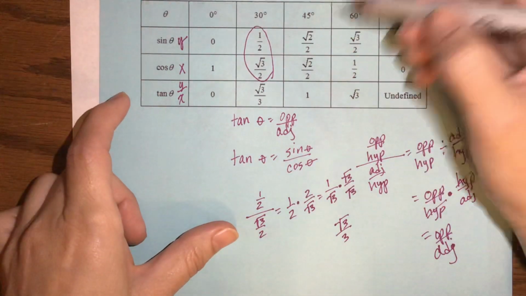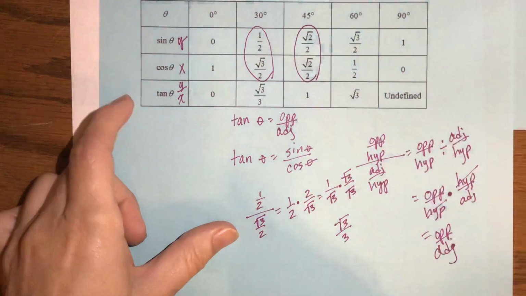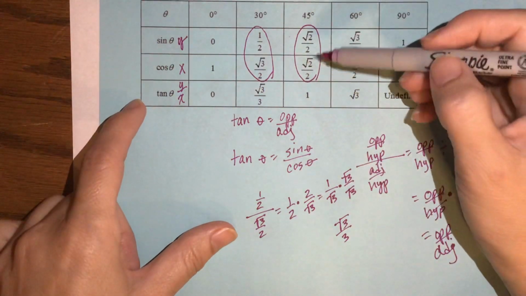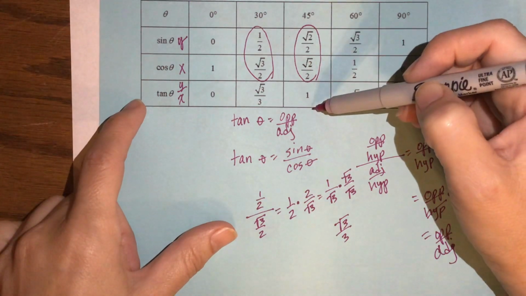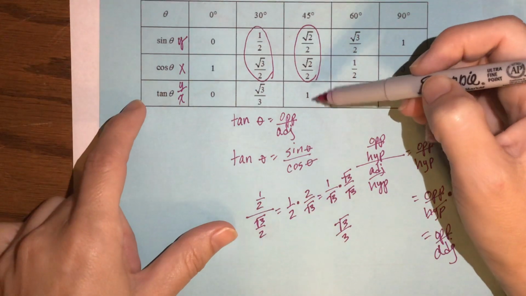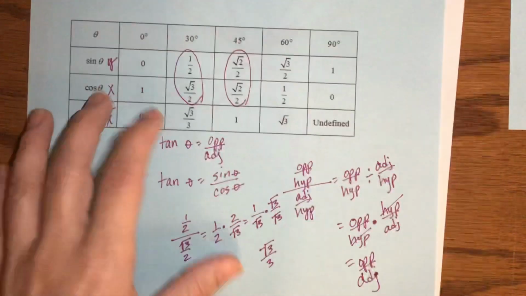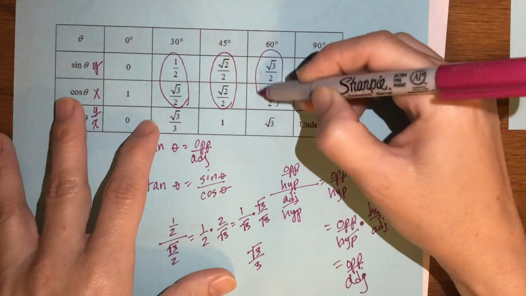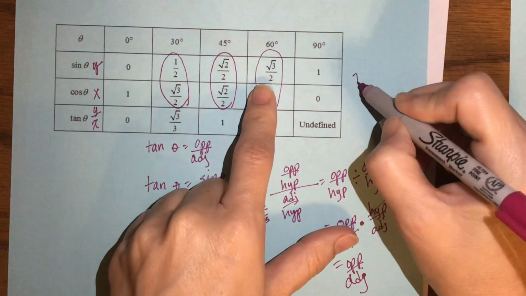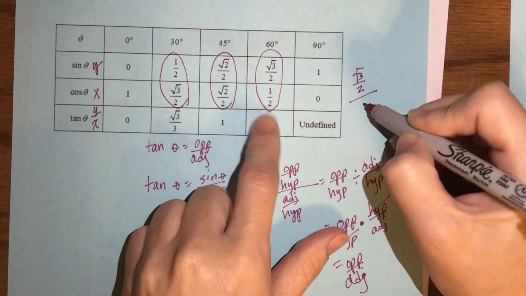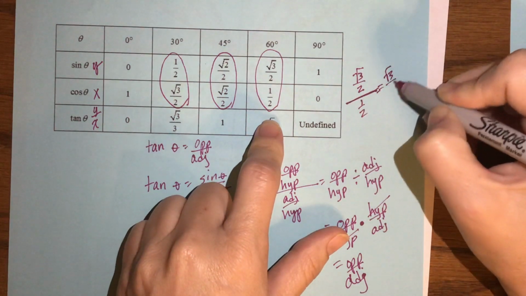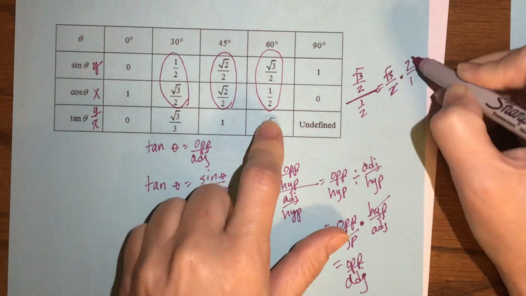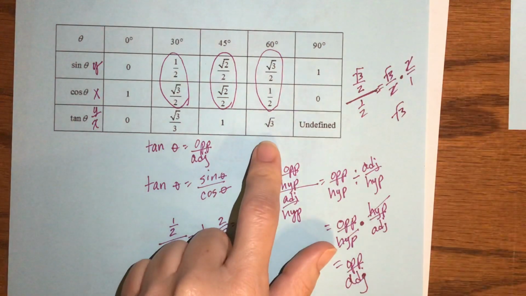Okay, let's look at 45. If I do square root 2 over 2 divided by square root 2 over 2, guys, I'm going to get 1 because they're the same. It's like 10 over 10, negative 45 over negative 45. That's going to be 1. If I do for the 60, if I do sine over cosine, remember this is just a big division problem, keep it, change it, flip it, I get square root 3. So that's where my tangent's coming from, okay?